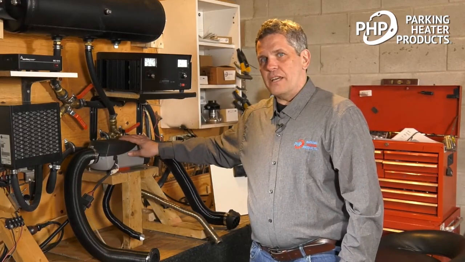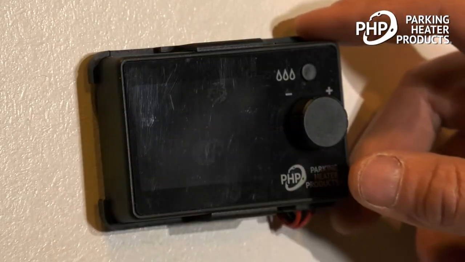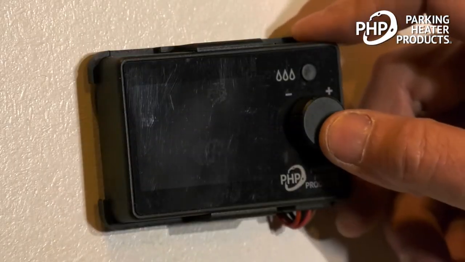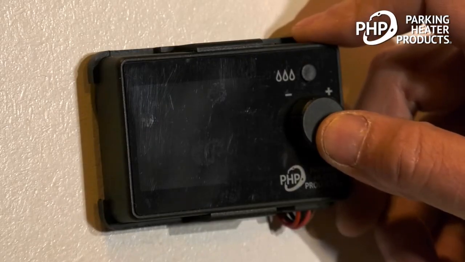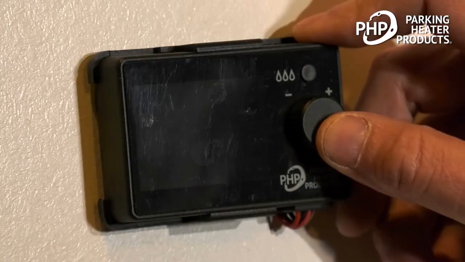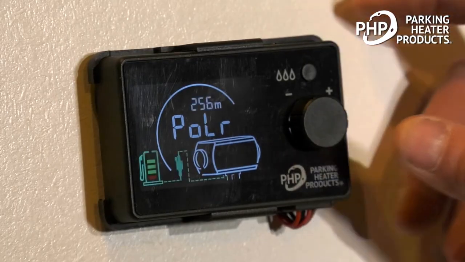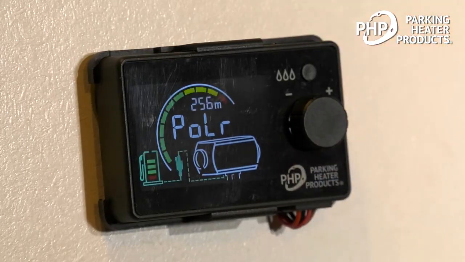For demonstration purposes, we've got our 2 kilowatt air heater mounted on our test bench. Let's take a look at it. Startup. To turn the heater on or off, we press and hold the selector switch for 3 seconds. This delay feature ensures we don't accidentally switch the heater on or off.